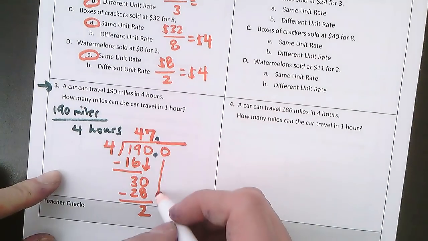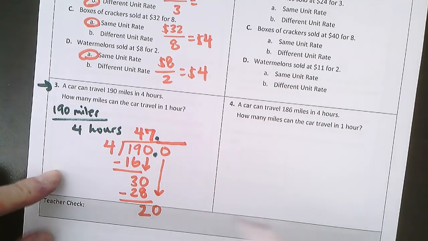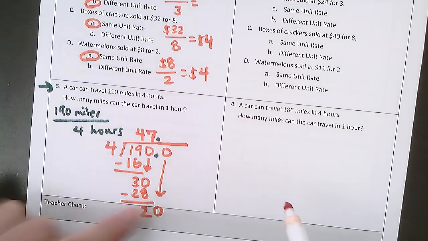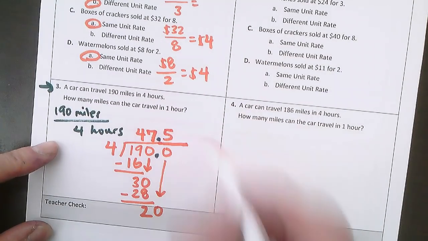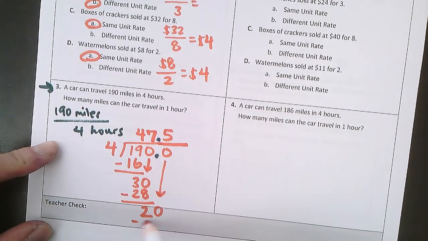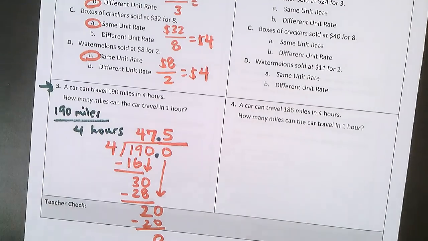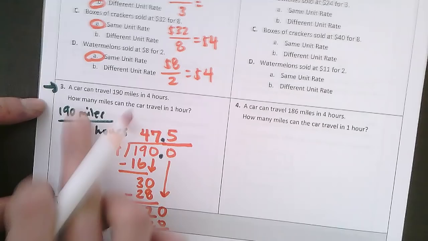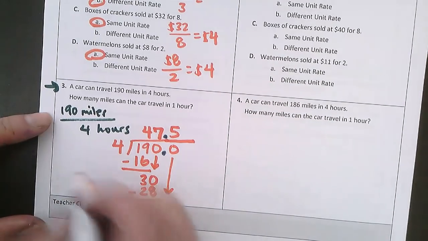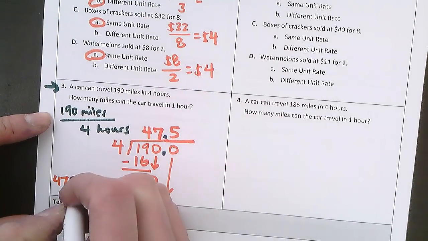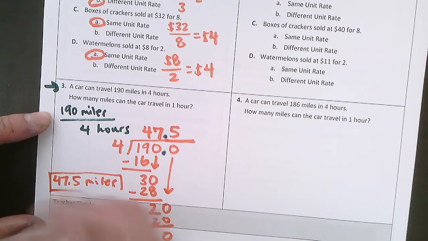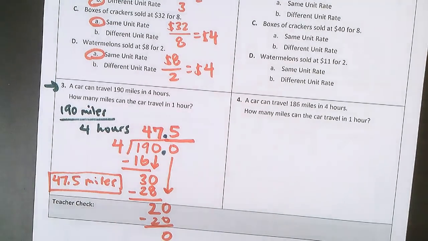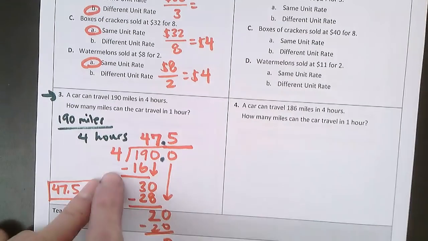Now I can bring this 0 down and think to myself, how many times can 4 go into 20? 5 times. And then 5 times 4 is 20. 20 minus 20 is 0. No more remainder. I'm all done. So my final answer, how many miles can the car go in 1 hour? It can go 47.5 miles in 1 hour. There's my answer. Now you can use this strategy for number 4.